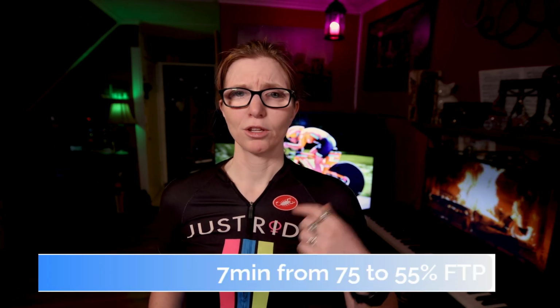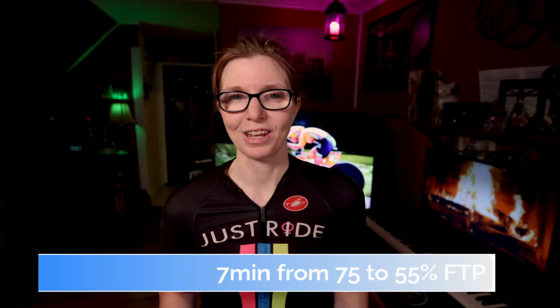But if your cadence starts to slow down as you go through the intervals, that's to be expected as you begin to fatigue. Do whatever you can to get comfortable with it. After you finish the 4th and final set here, he gets a little bit mean with you and puts you back into the cool down, but that starts you at 75% of your FTP.